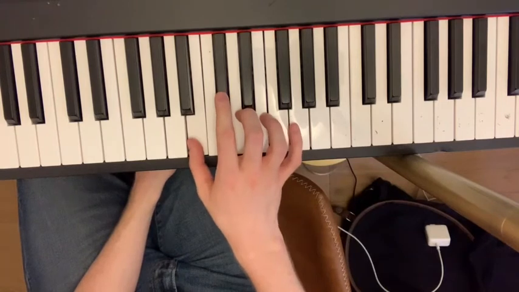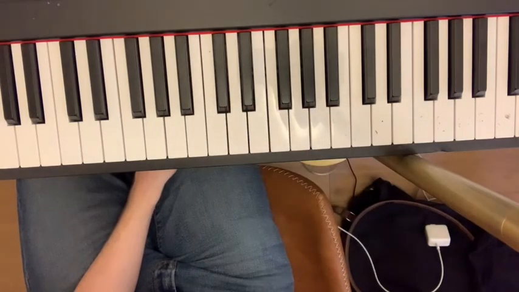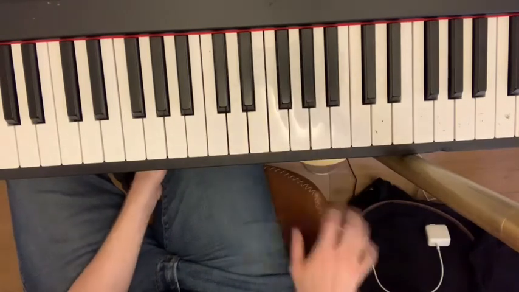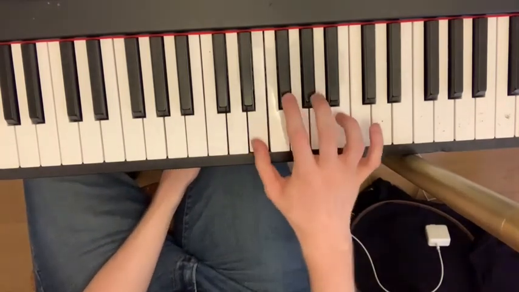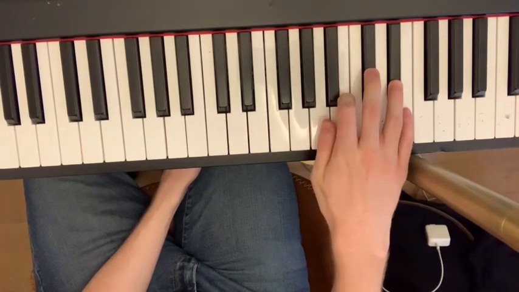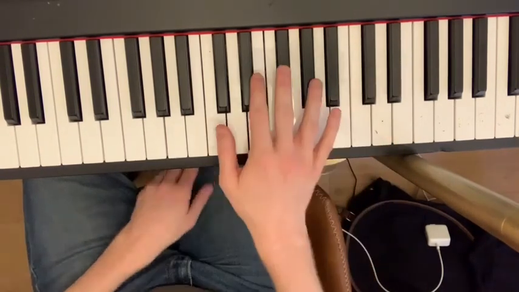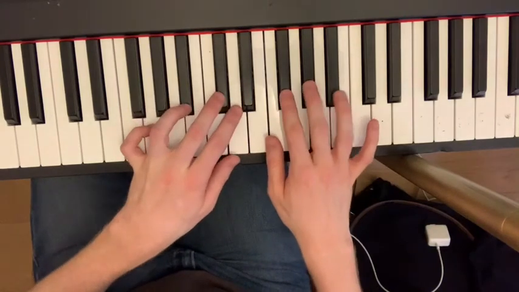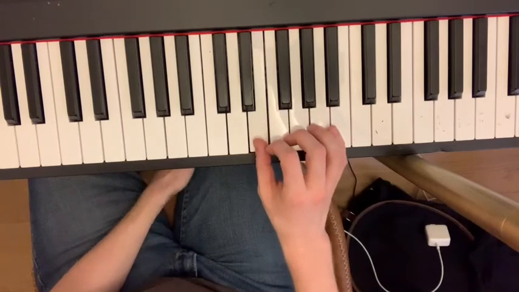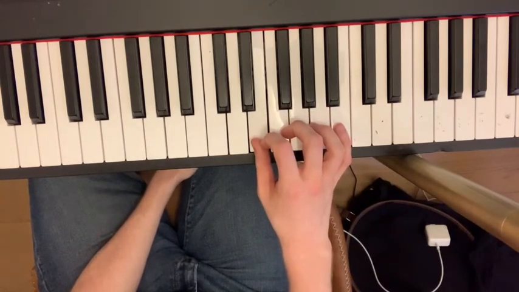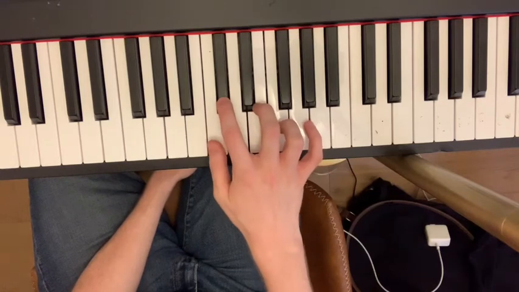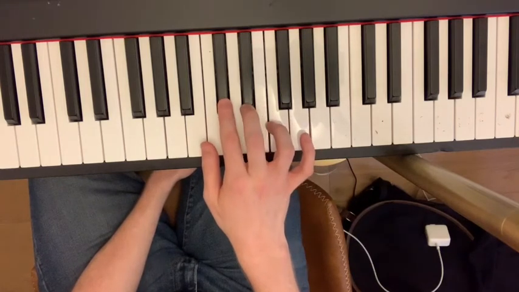Okay, and let's say you want to do the key of E. We were messing around with E earlier, and in E we had E, F sharp, G sharp, A, B, C sharp, D sharp, E. So we had 4 sharps: F, G, C, D. Now we want to figure out what the relative minor is for E. We go down 3 half steps, 1, 2, 3. So C sharp minor is the relative minor.